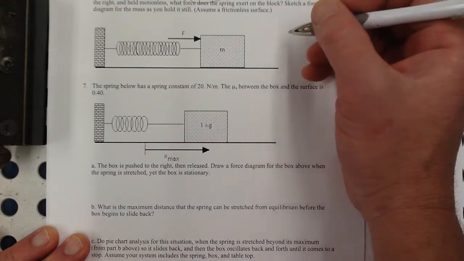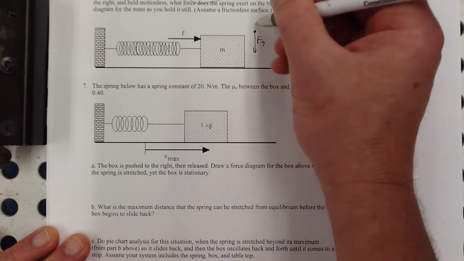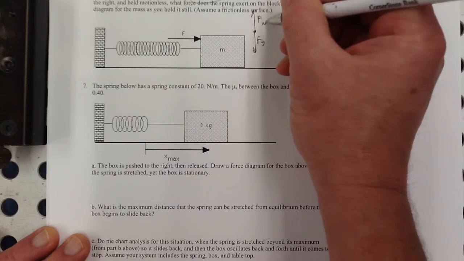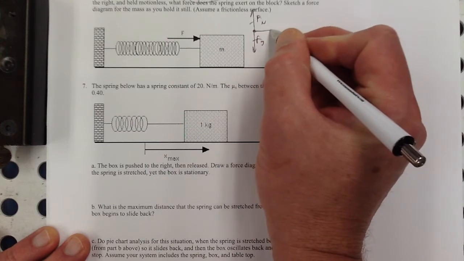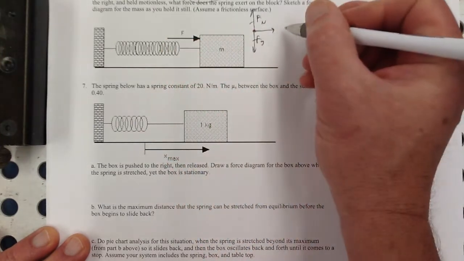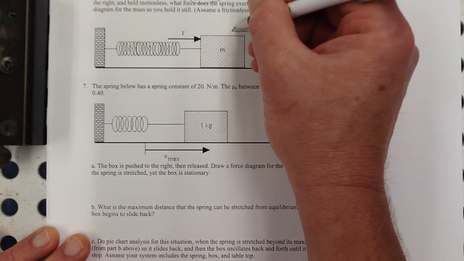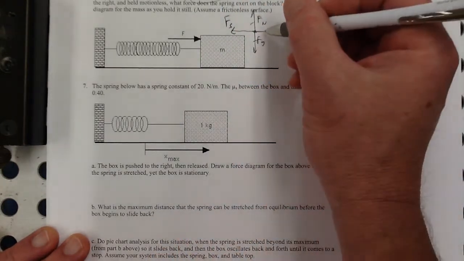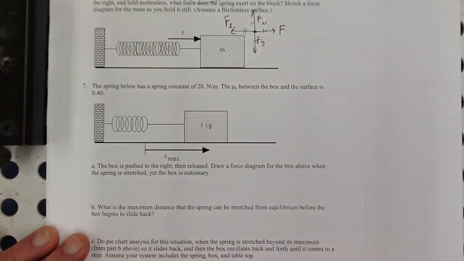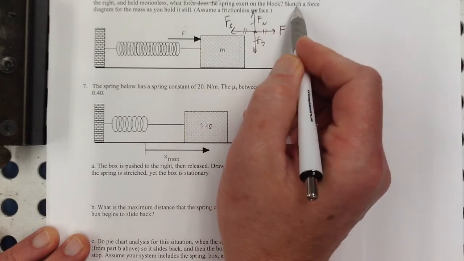Well, if it's being held motionless, if we wanted to make a force diagram, of course there's gravity and the normal force. It's not moving in that direction. There's the force pushing it this way, and then if it's motionless, everything's balanced, so the spring force would have to be equal to that in the other direction.